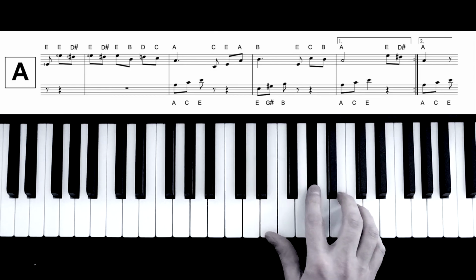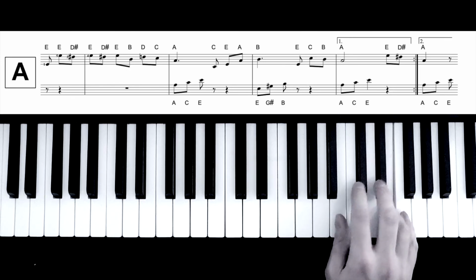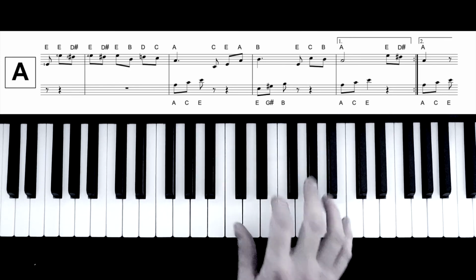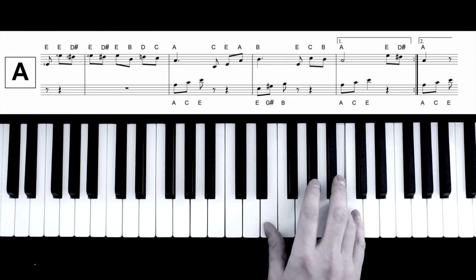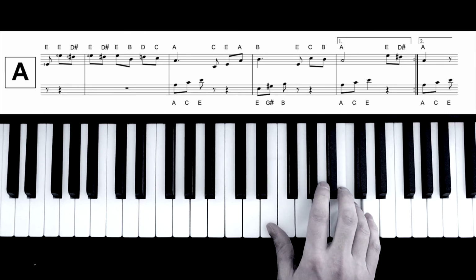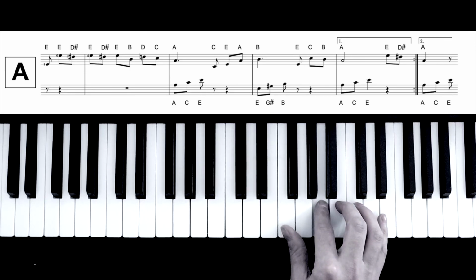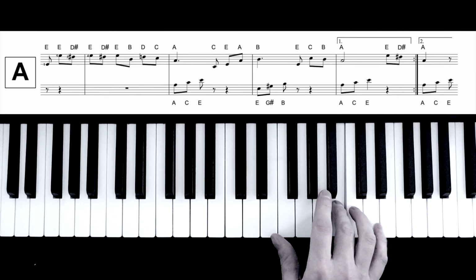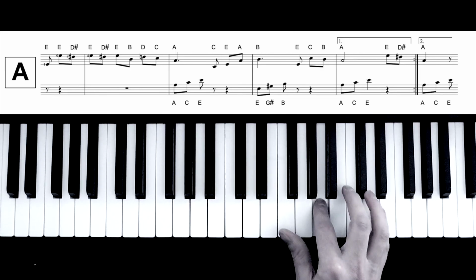Listen again. 1, 2, 3. 1, 2. And this is the same again. 1, 2, 3, 4. So stretching out your hand, the thumb comes up to the E, but instead of doing what you did before, you're going to go backwards, up to the C, then back down to the A. So the first time it is finishing on the C. The second time you go up to the C, then back down to the A.